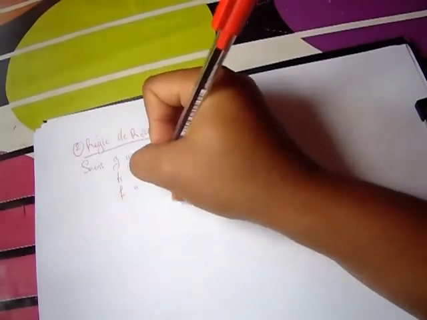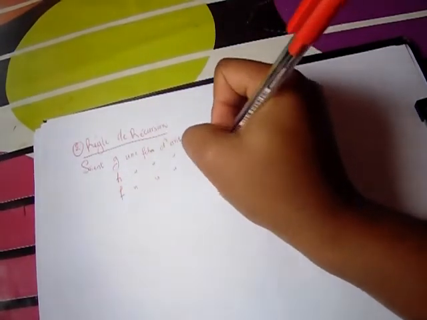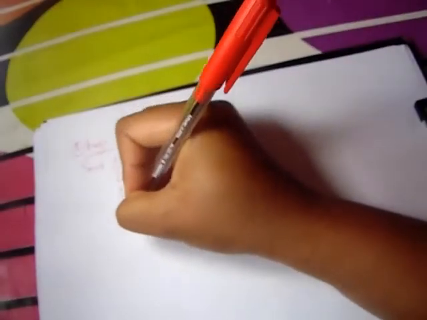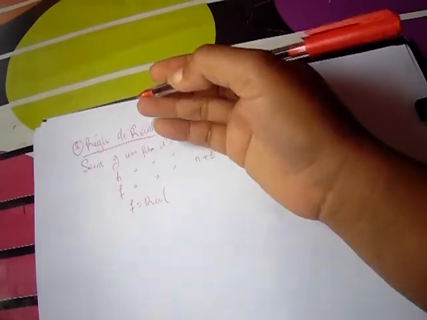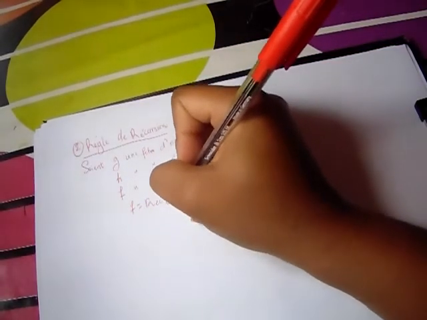That means f would be a function dérivée n plus 1. So that means f is the recursivity of g and h. That's how we get the n plus 1, recursivity of g and h. That's f.